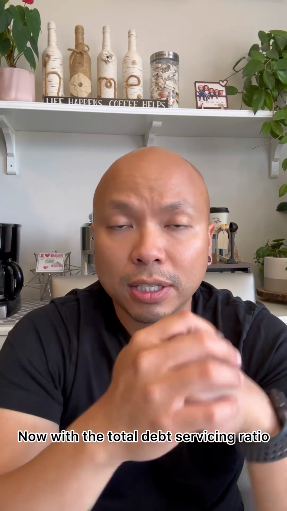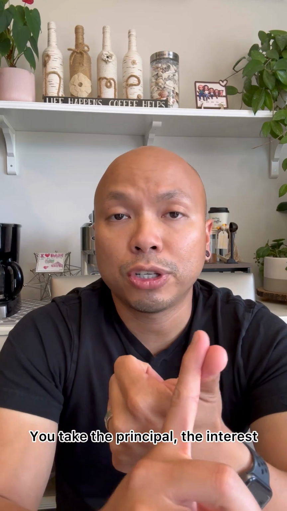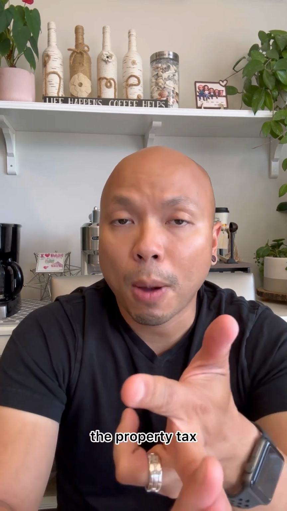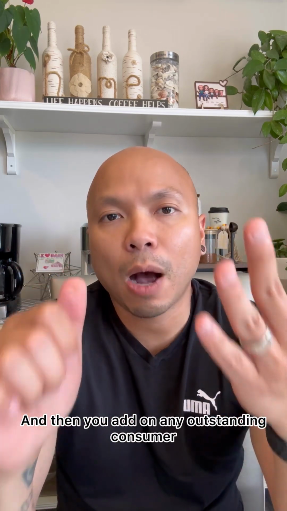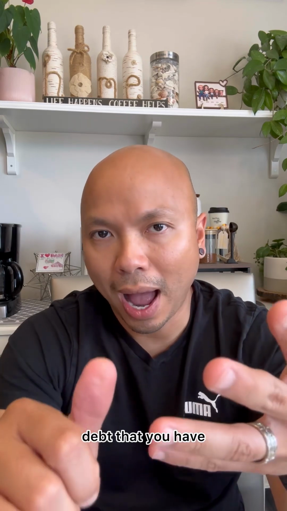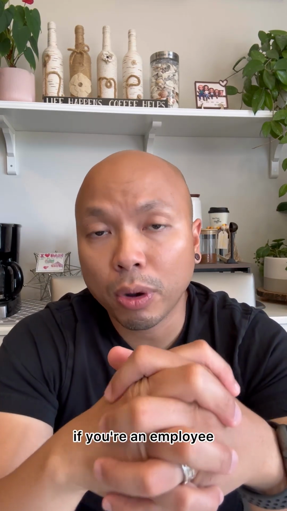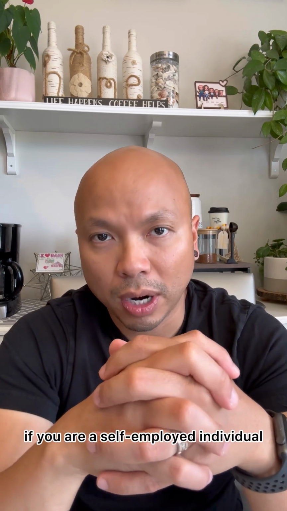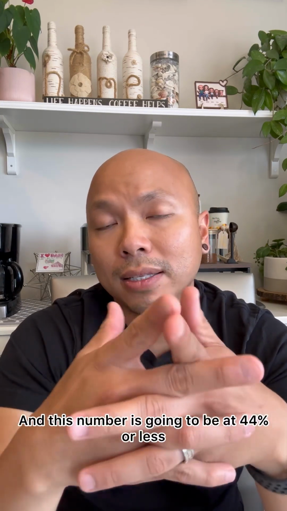Now, with the total debt servicing ratio, the formula is very similar. You take the principal, the interest, the property tax, the heating cost, 50% of the condo fee, and then you add on any outstanding consumer debt that you have. And then again, divide it by your gross income if you're an employee and by your net income if you are a self-employed individual. And you will get a number for the TDS, the total debt servicing ratio, and this number has to be 44% or less.